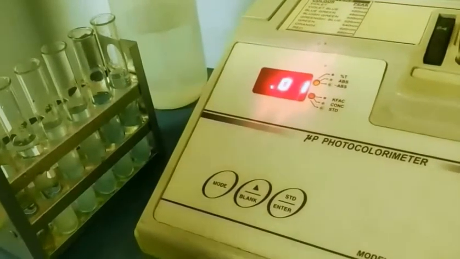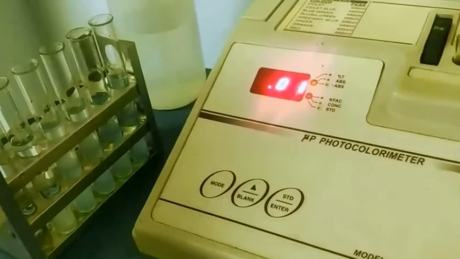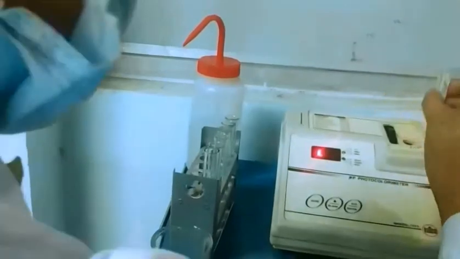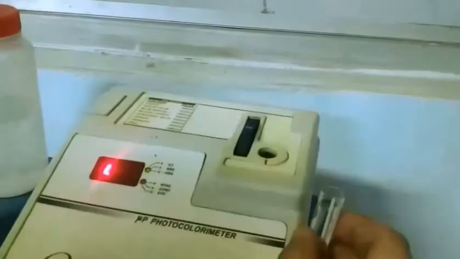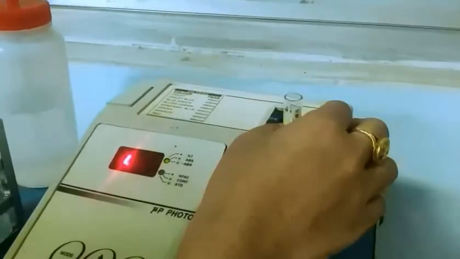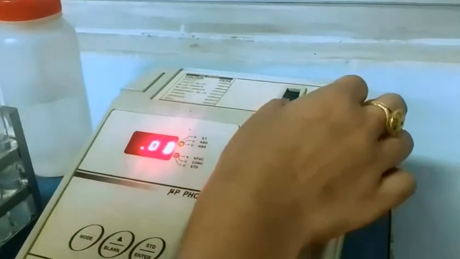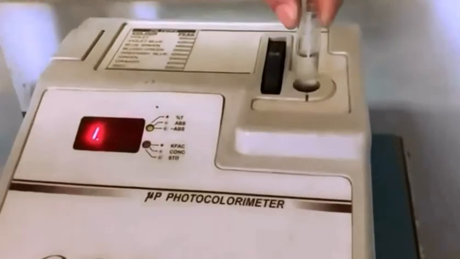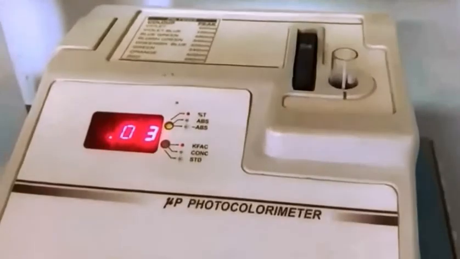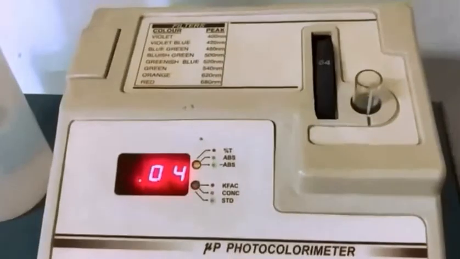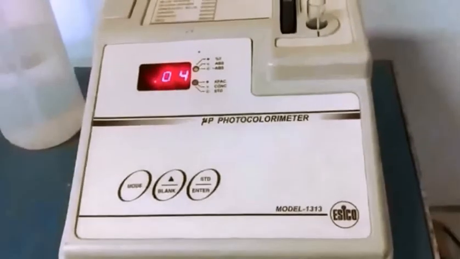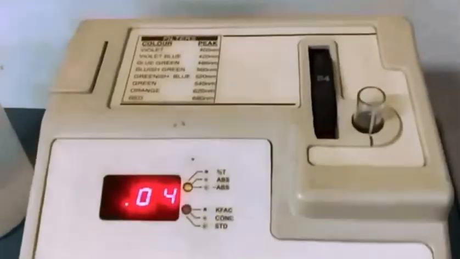For the first test tube the optical density is 0.01, and then for the second test tube, that is for 0.2% copper sulfate solution, the optical density is 0.02, and then for the third test tube 0.03, and for the fourth test tube 0.04, and for the fifth.